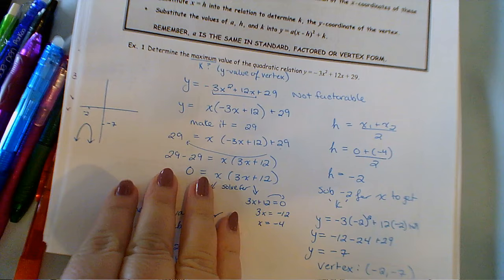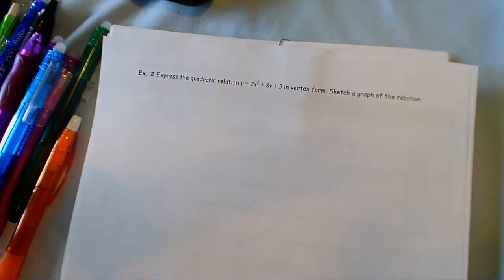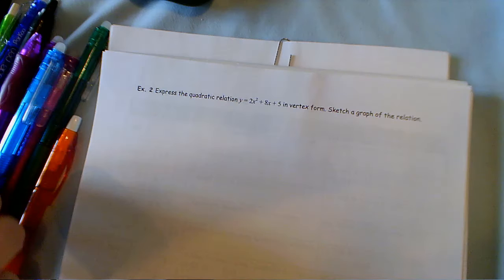All right, let's try this one more time so you can get the hang of it. Here's another one that's in standard form, and it wants us to do it in vertex form and then graph it on the grid down at the bottom. Okay, so let's give this one a go.